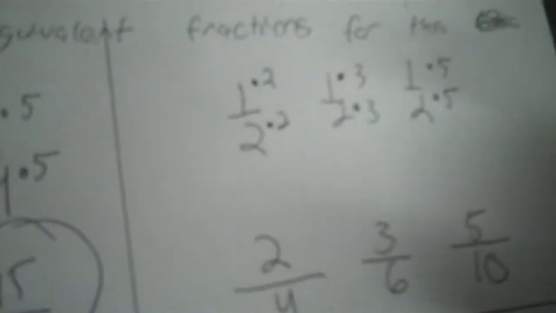Okay. So divide 1 by 2. 1 divided by 2, 0.5. Now divide 2 by 4, 0.5. 3 divided by 6, 0.5. 5 divided by 10, 0.5. So they're all equal. They're all the same thing.